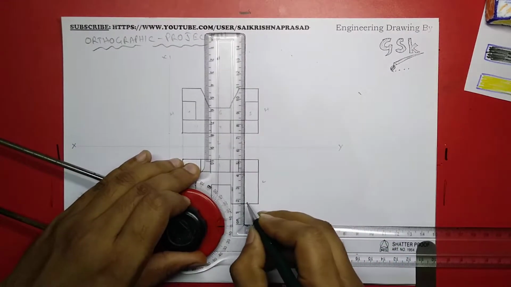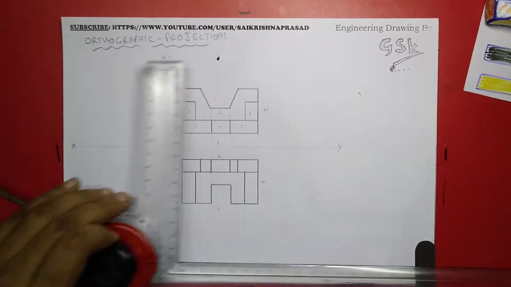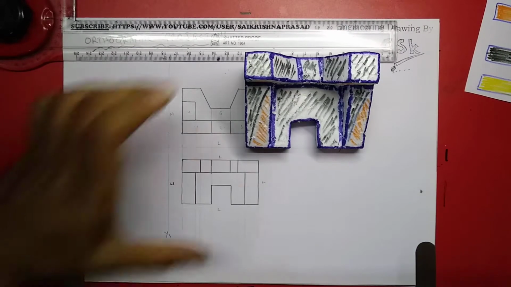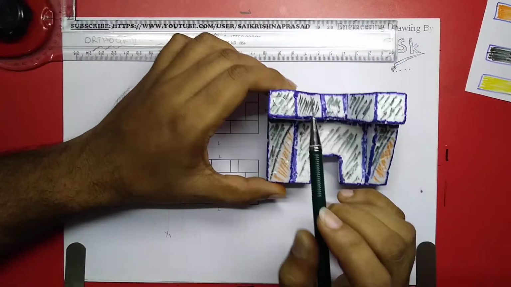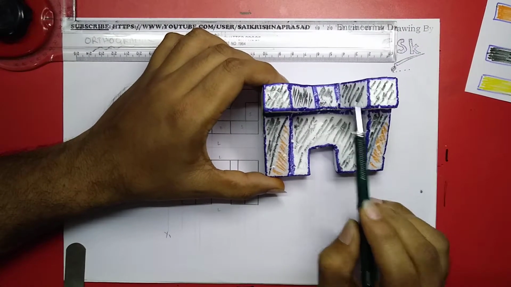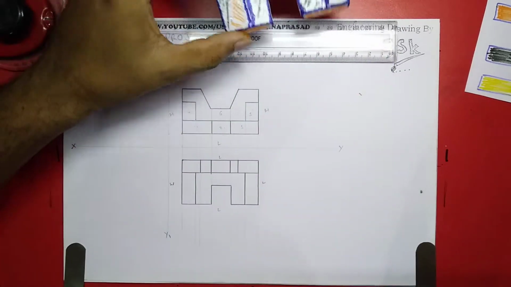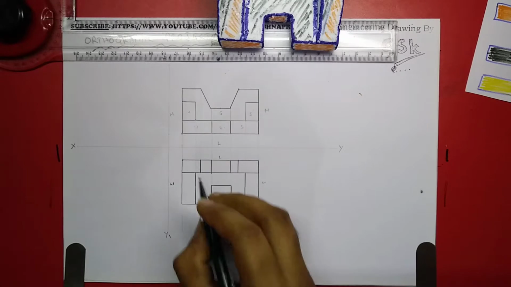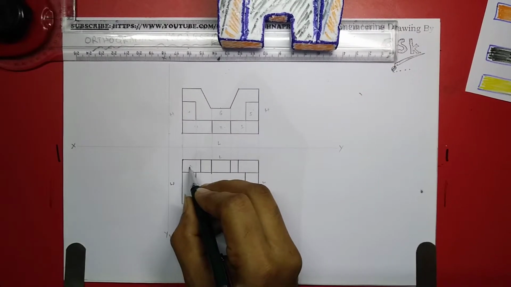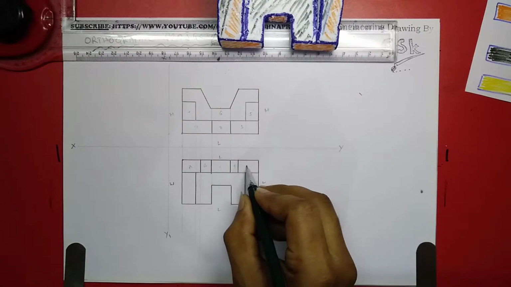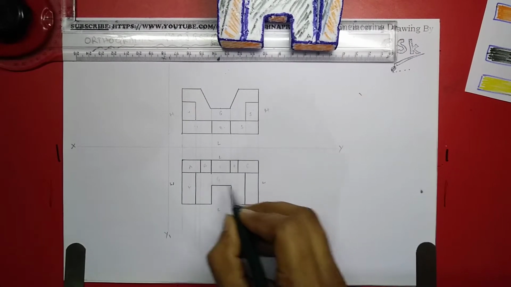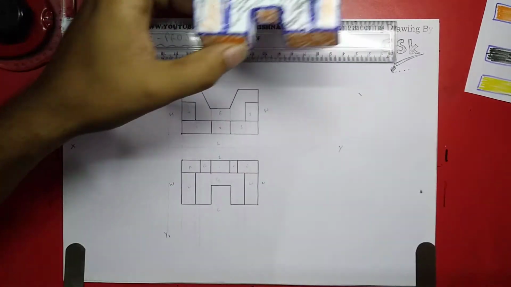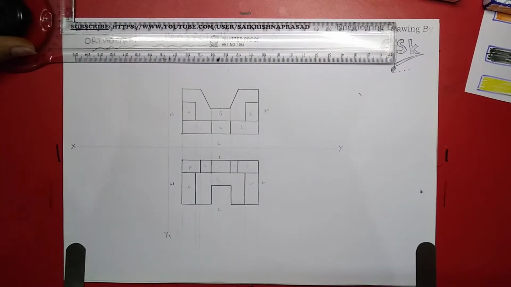Next from this surface, right? Counting the surfaces in top view, this is 1, 2, 3, 4, 5, 6, 7, 8. Here you can see 1, 2, 3, 4, 5, 6, 7, 8. So I'll be naming them A, B, C, D, E, F, G and H. This is about top view.